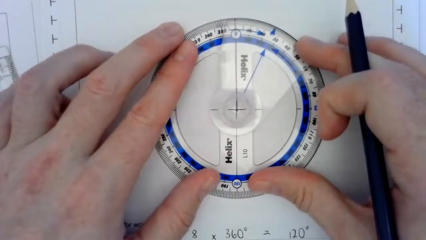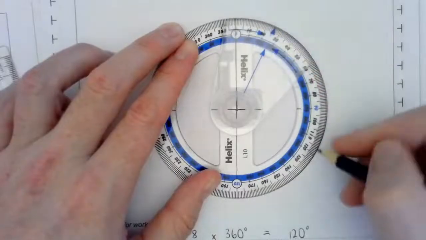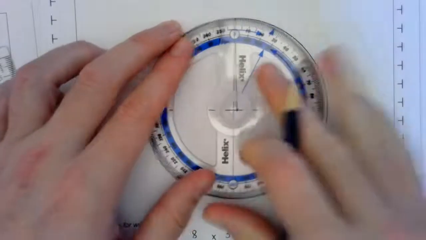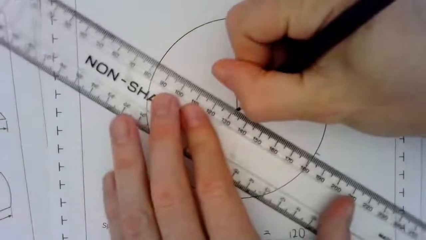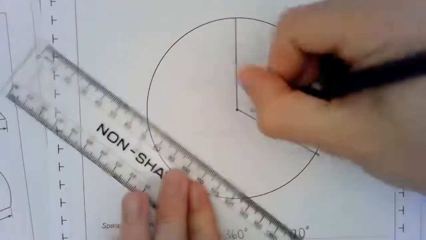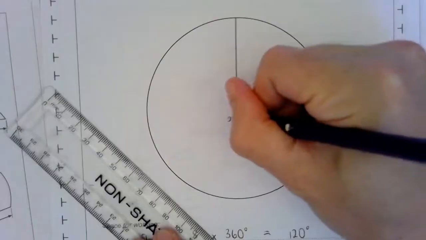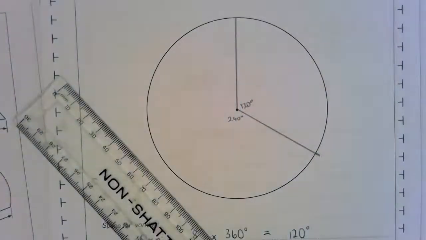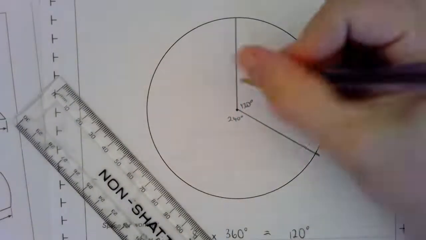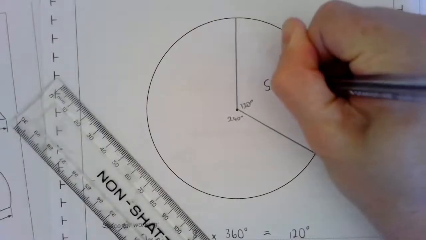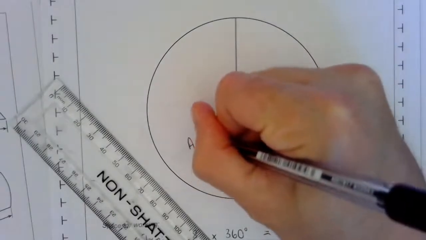And I'm looking for 120 coming around here, there. Find that that's come out. Not a problem at all, as long as it's accurate. That's 120 degrees. That's what's left, that's 240, which I don't need to measure because it must be what's left. That was my sleep. Really important to actually label your pie chart, and that was when I was awake.